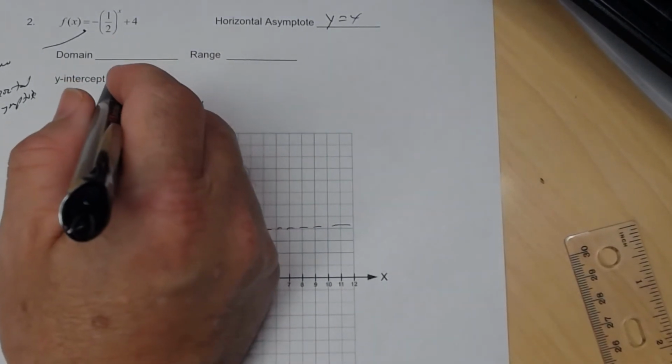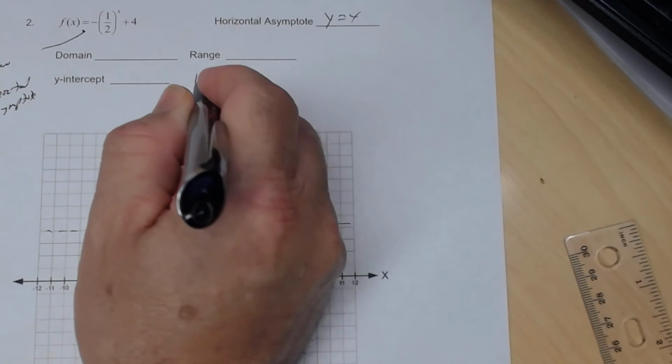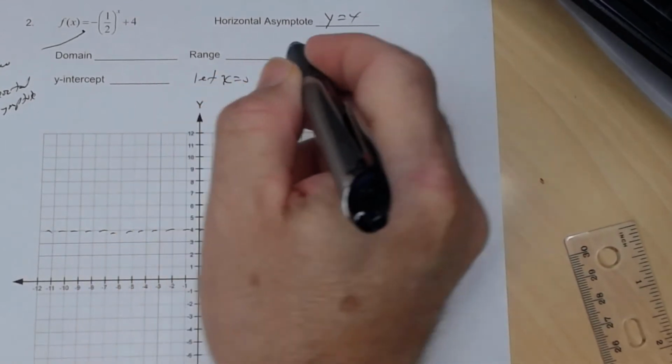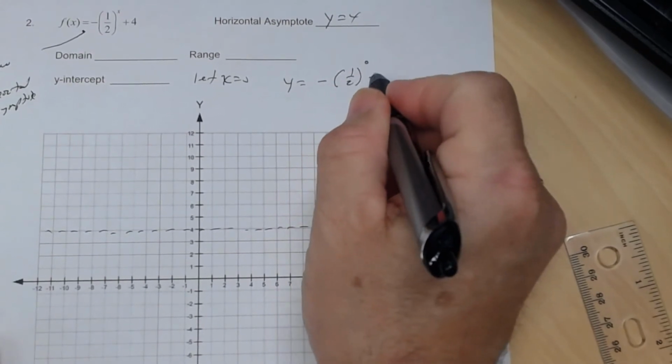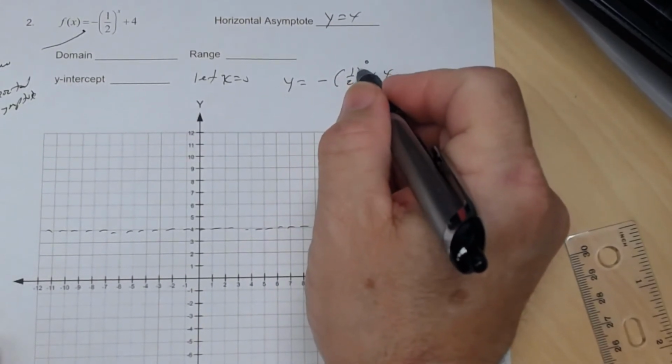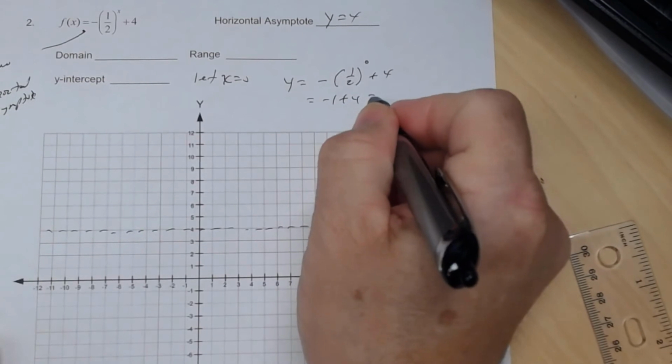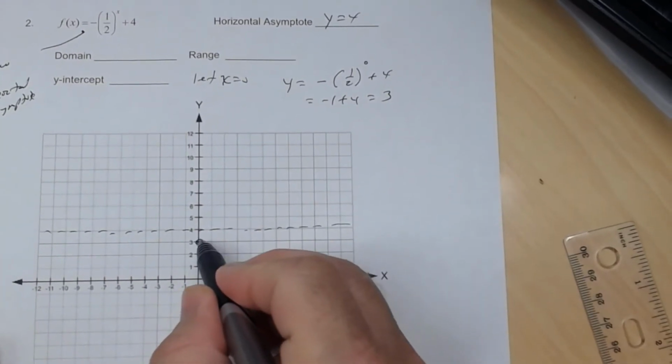All right, let's find the y-intercept first. To find the y-intercept, we're going to let x equal 0. So I get y equals negative (1/2)^0 plus 4. (1/2)^0 is 1, so I get negative 1 plus 4, which is 3. Notice that's right here.